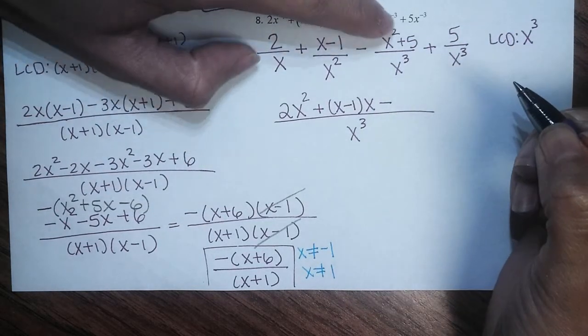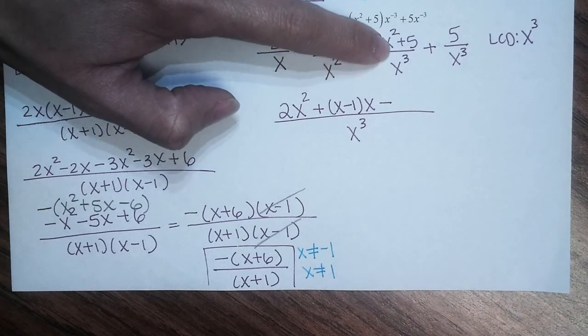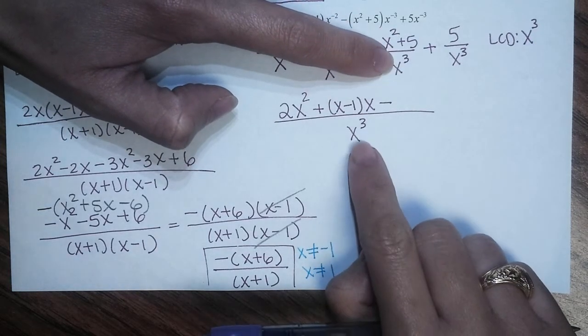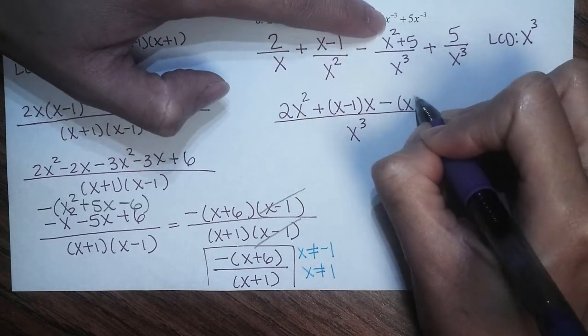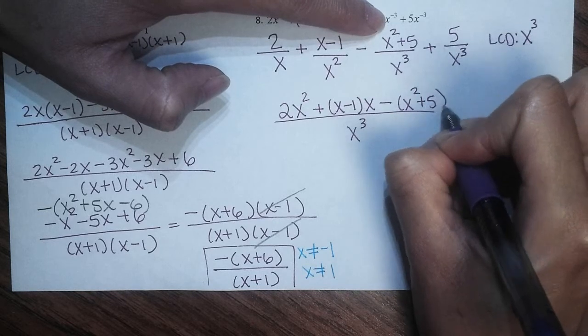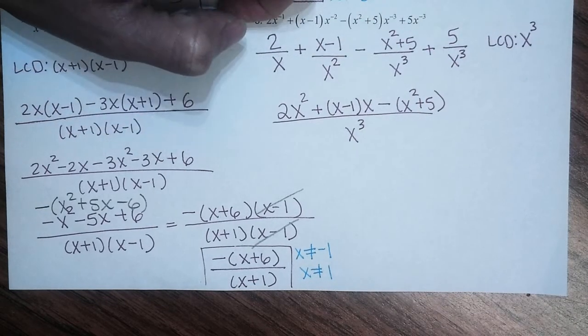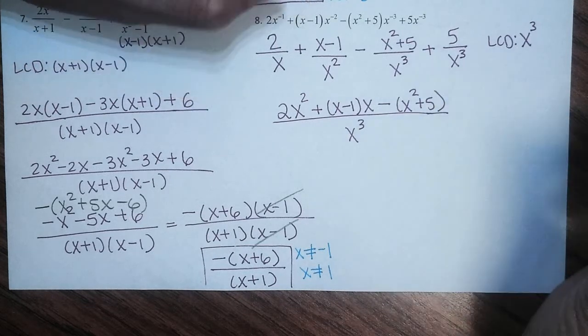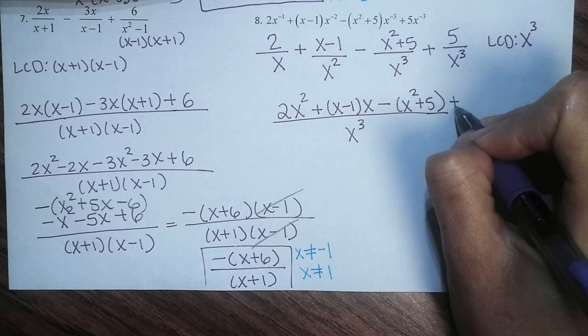Minus my next fraction isn't missing anything. It's already the x cubed, which is what we needed. So that one's not going to be multiplied by anything, but make sure you keep it in parentheses so that you correctly subtract x squared and subtract a 5. And then the last fraction isn't missing anything, so it's just going to be a plus 5.